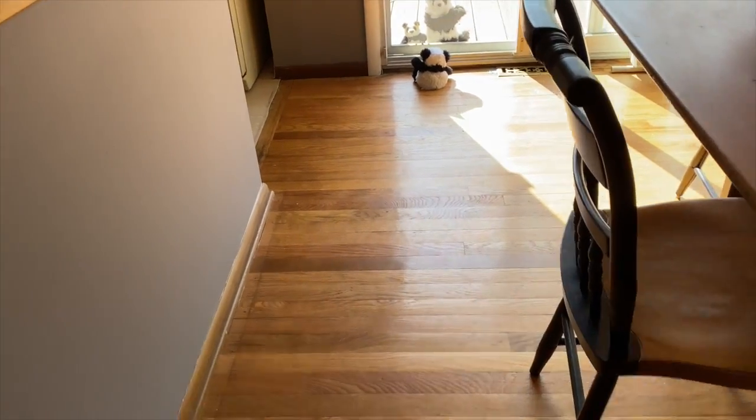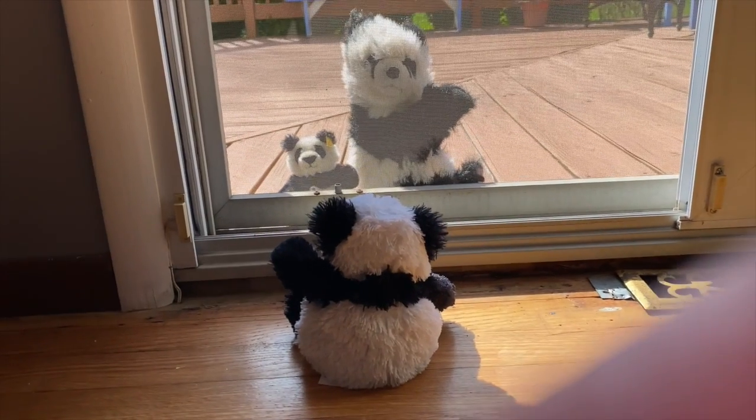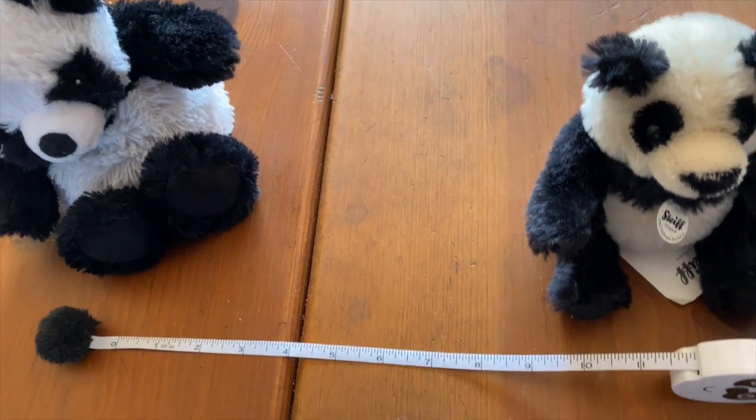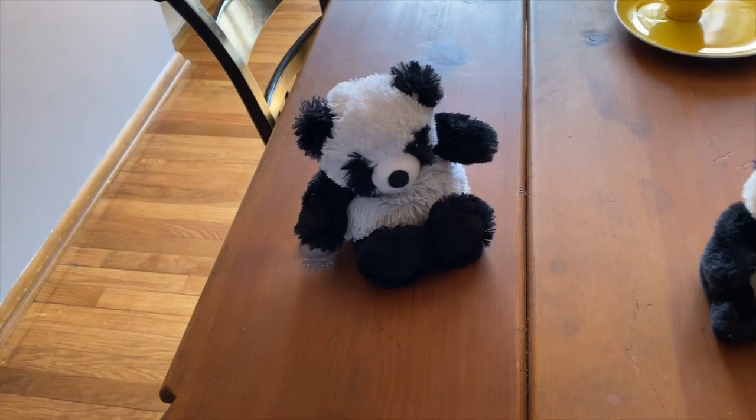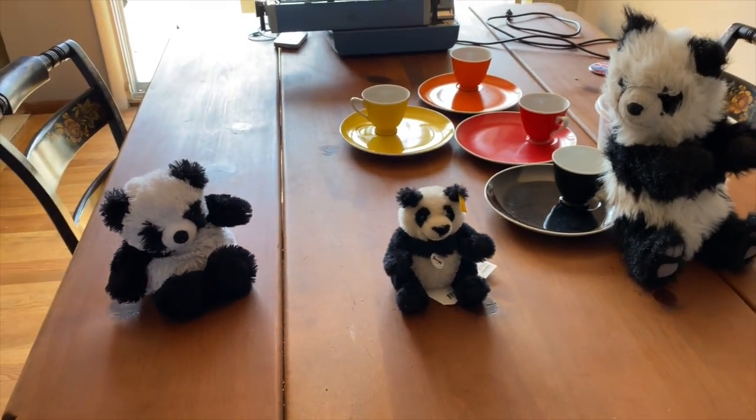Rasheed has a fun day planned this afternoon. His friends Leo and Steve are coming to visit, and look, they're already here. Make sure you stay far enough apart now. The three pandas want to know how to organize themselves from shortest to tallest.